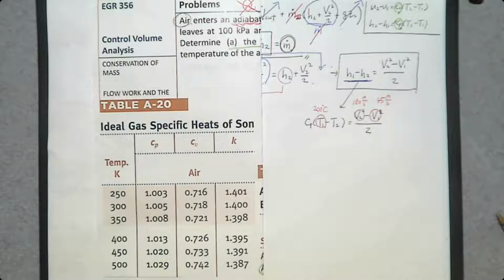Then what if we made the wrong guess? After you solve the problem, you can check if your guess makes sense. You are going to guess the exit temperature and solve it, and you will determine the exit temperature. Now you can verify whether your guess is close to the final answer or not. If they are close, then you did a good job. If they are far away, no problem. You can do a second guess.